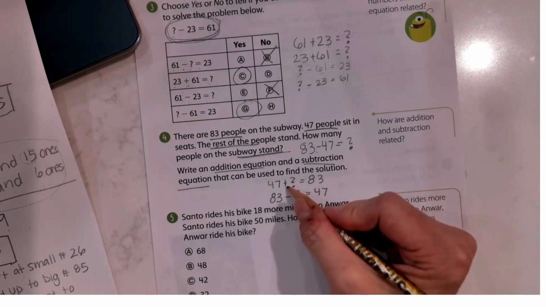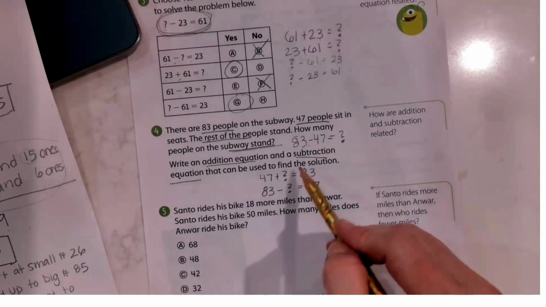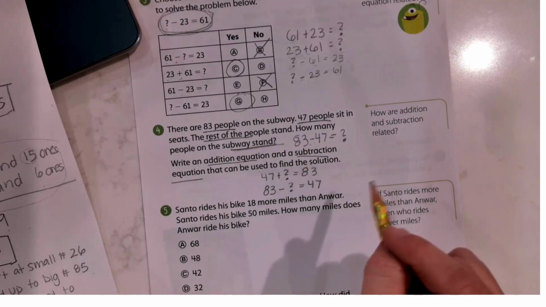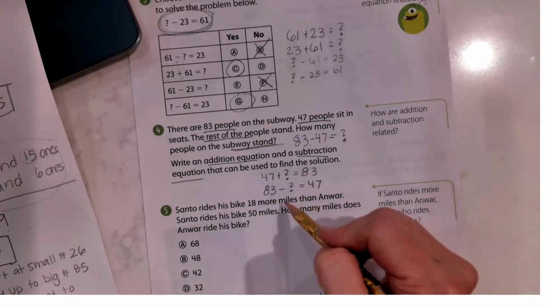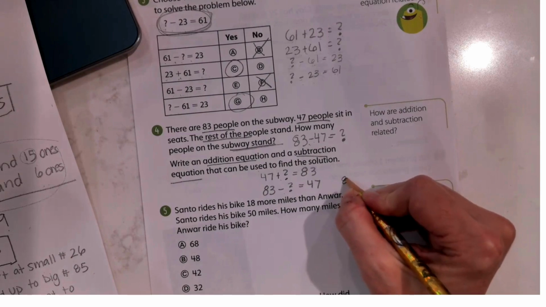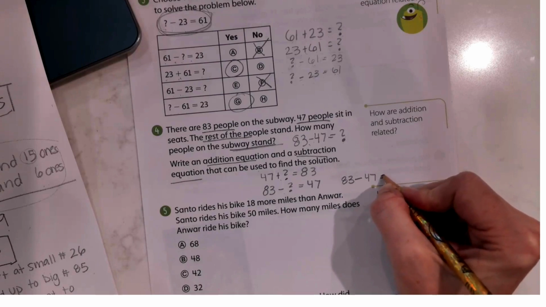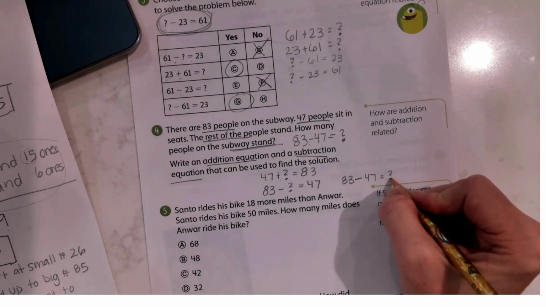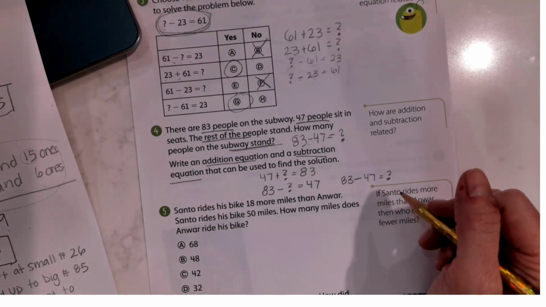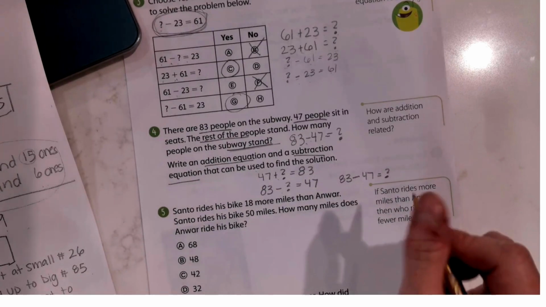So that's an addition and a subtraction one. So we want to kind of teach them that those equations are the same. They're just either subtraction or addition. Or you could even say 83 minus 47 equals the question mark. So there's several different ways that you can write that. All right, so now let's go on to number 5.